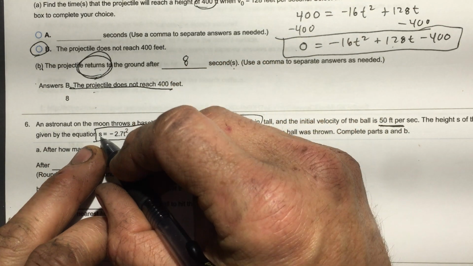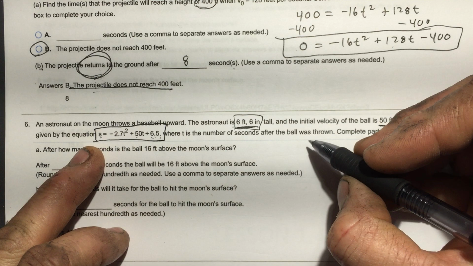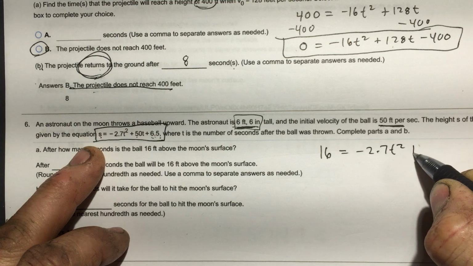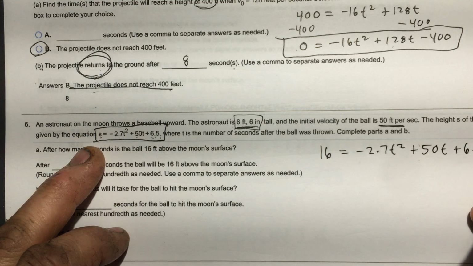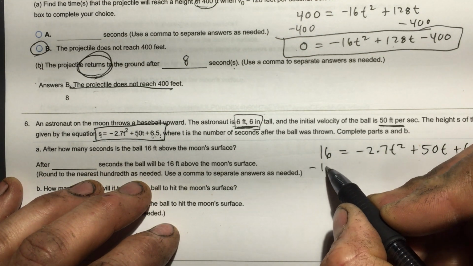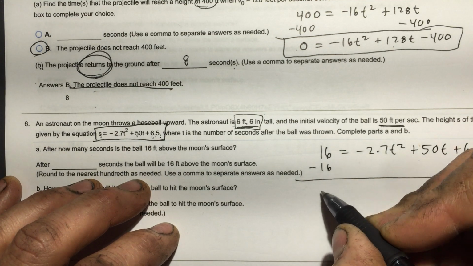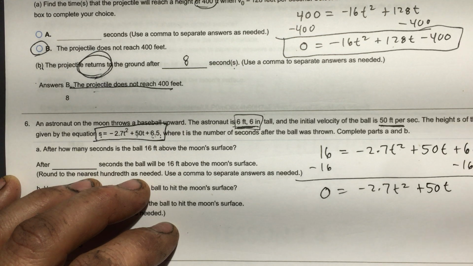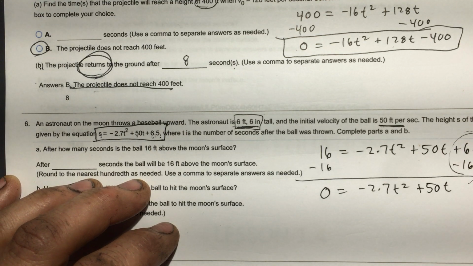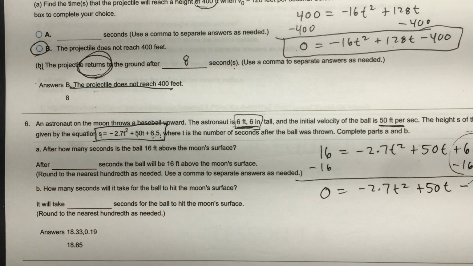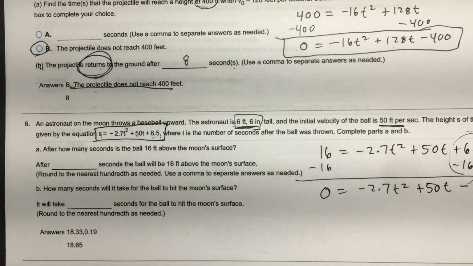So 16 is my s. I'm going to put 16 in for s, so I'm going to get this. 16 equals negative 2.7 t squared plus 50t plus 6.5. All right, and it's got to equal 0 because, see, I got t squared, so I subtract 16 on both sides, which makes this equal 0. And then over here, I got like terms, so that's going to be negative 9.5. Which is quadratic. So we're going to do the quadratic formula again.